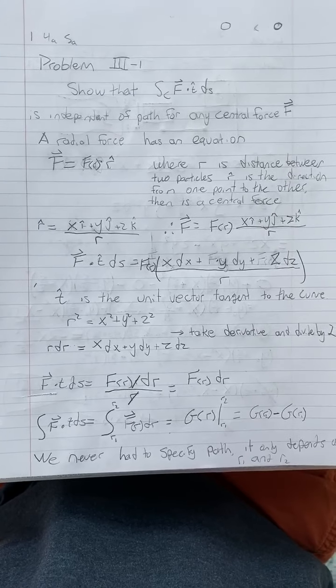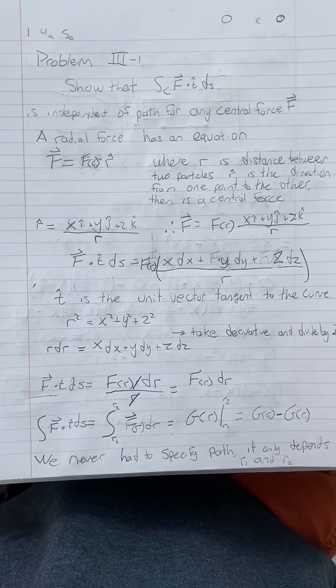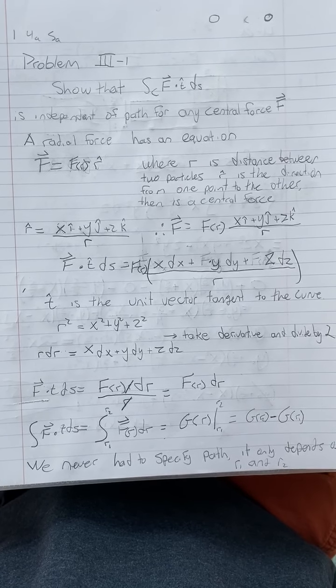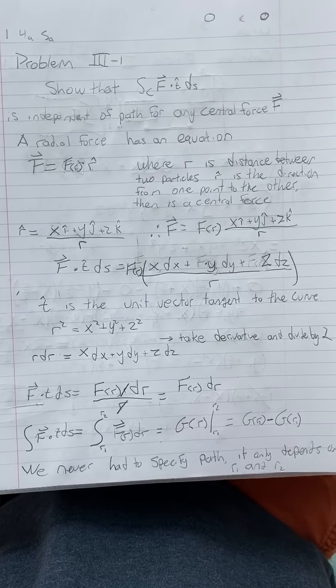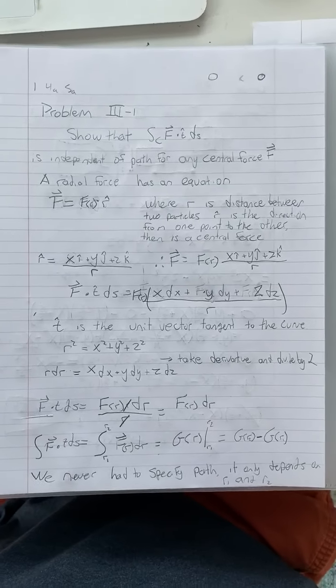So since we didn't have to specify a path, we know that a force that acts radially outwards only depends on the endpoints, so it's path independent. I got a little lost there, but it makes sense.